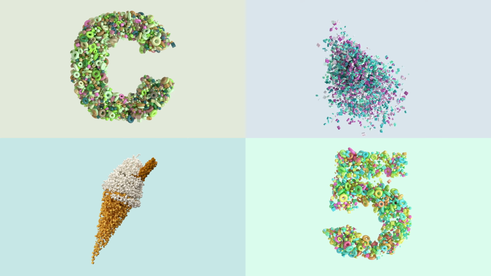So I'm just going to open up my project settings. And in my project settings, I'm just going to come to the dynamics tab. So I'm just going to turn off the gravity. And if I play this now, everything flies away.